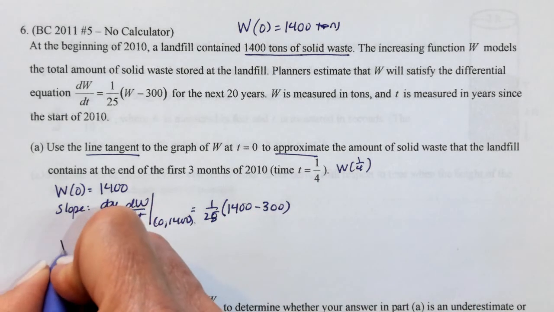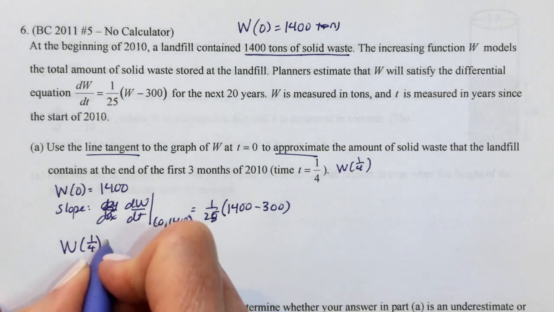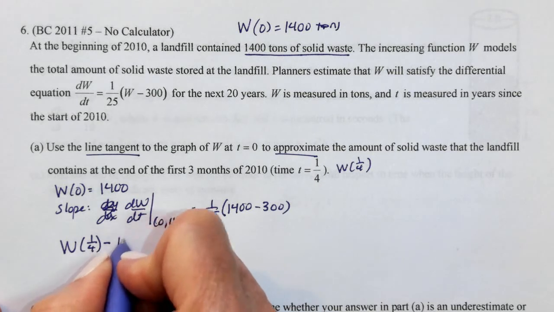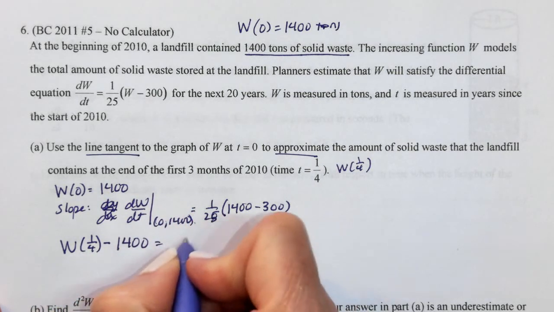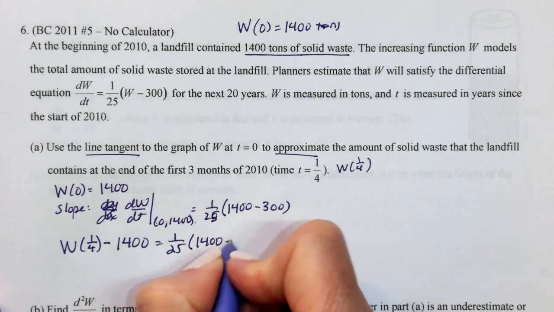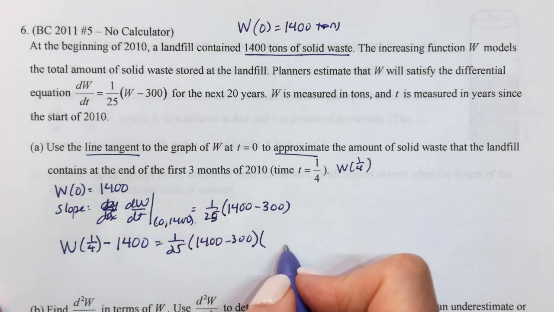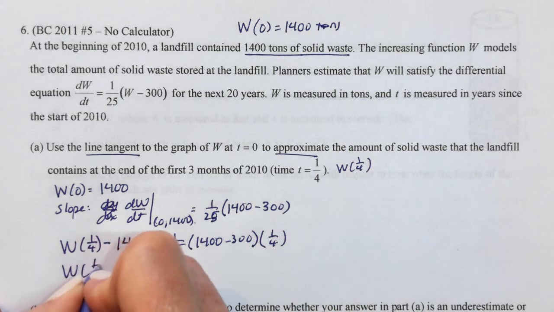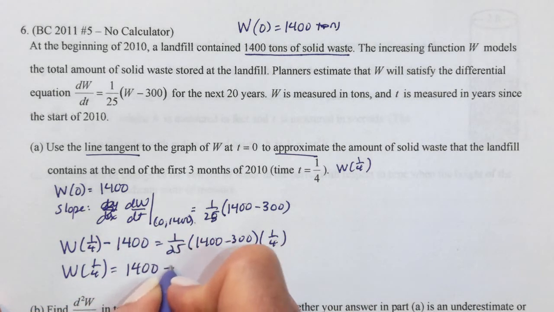So our W at 1/4, that's what we're looking for, minus our starting W. So the difference of W's will equal our slope times our delta t, 1/4. So W at 1/4 is, I'm just going to bring over our 1,400.